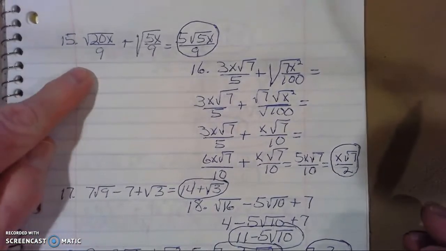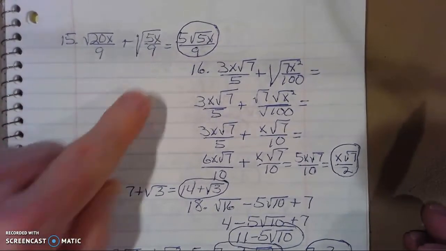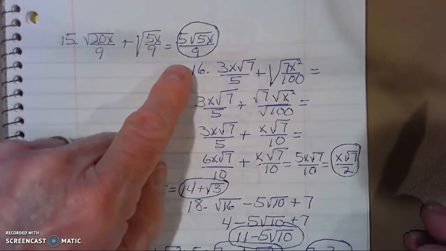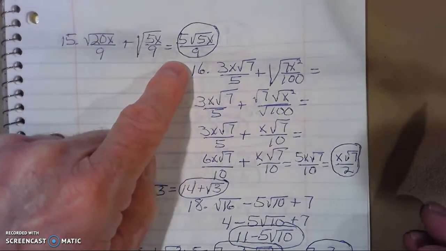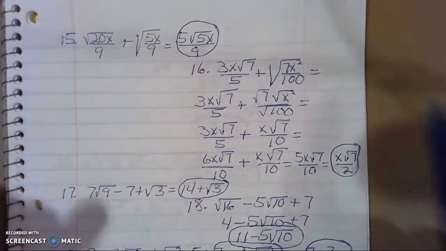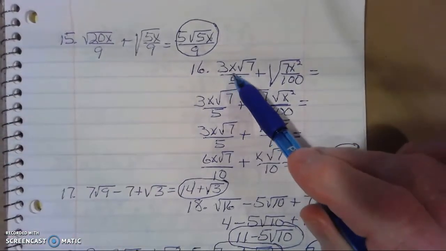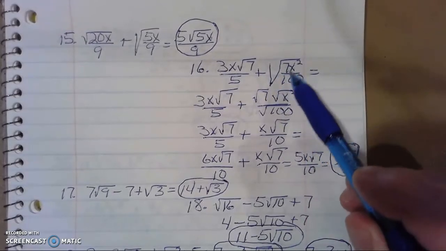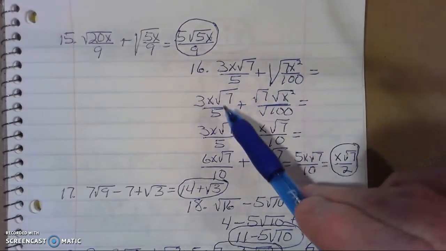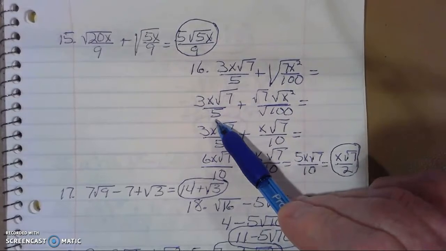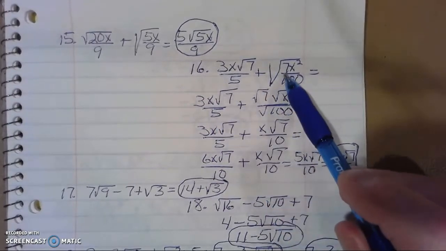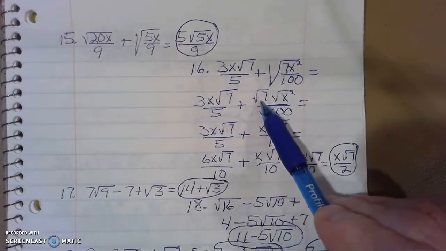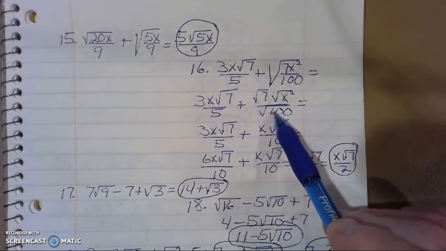Number 15, square root of 20x over 9. And then the other one, square root of 5x over 9, all underneath a radical. So it breaks down to 5 square root of 5x over 9 is the answer. Then 16, 3x square root of 7 over 5 plus square root of 7x squared over 100, all underneath the radical. The first fraction is already simplified. The second one, we've got to get the radical at least out of the denominator. Square root of 7, square root of x squared, square root of 100.